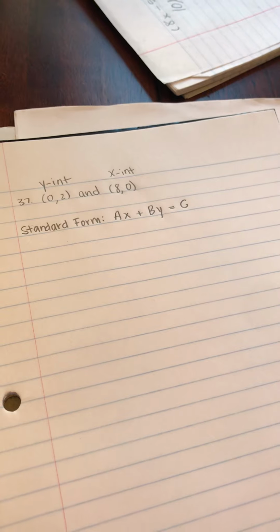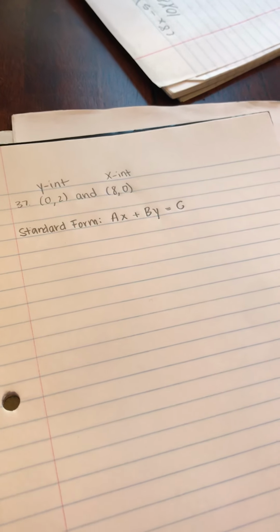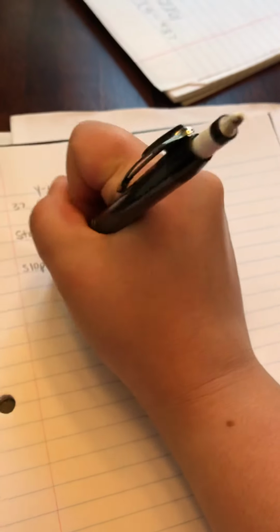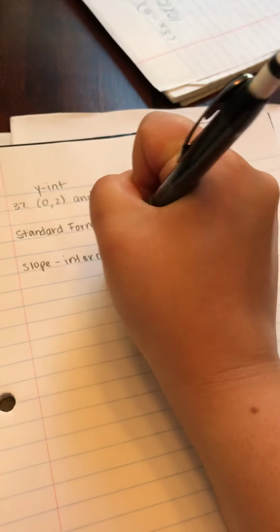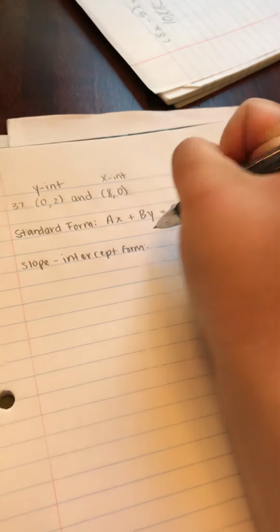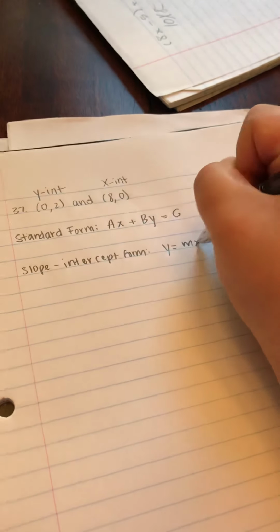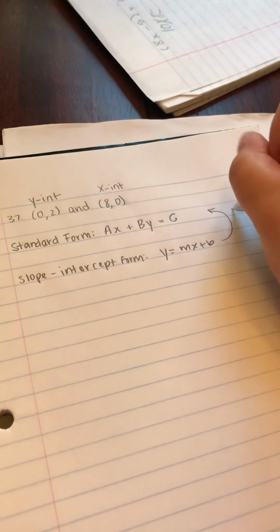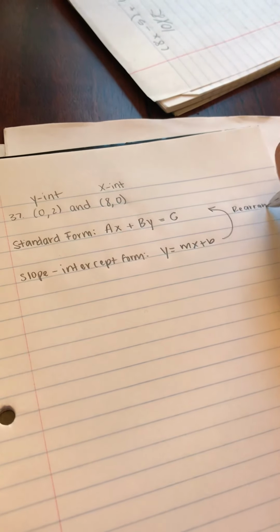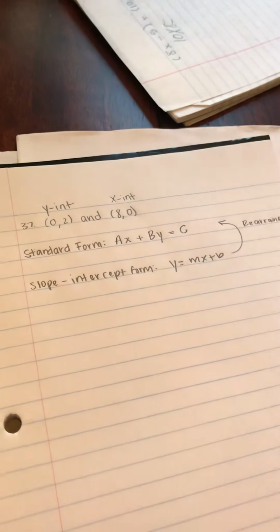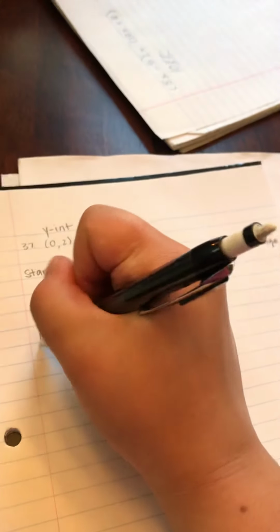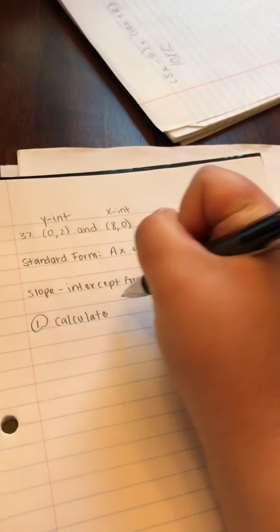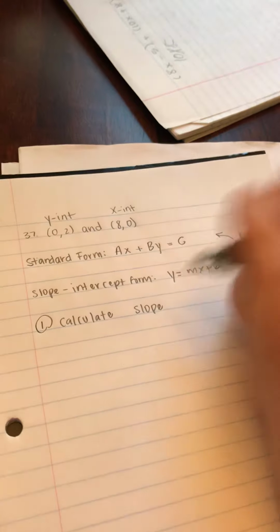So we can actually first write our line in slope-intercept form, which you know is y is equal to mx plus b, and then we're going to rearrange from slope-intercept to standard form. So step number 1 is we want to calculate our slope. And you know how to do that.